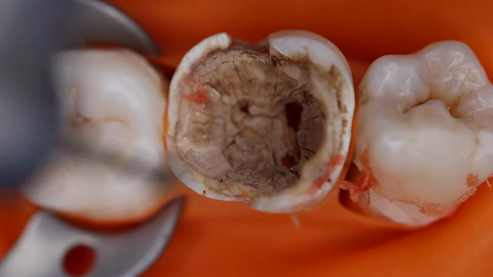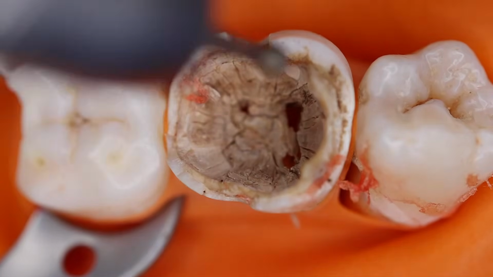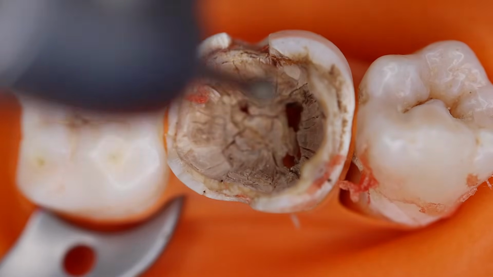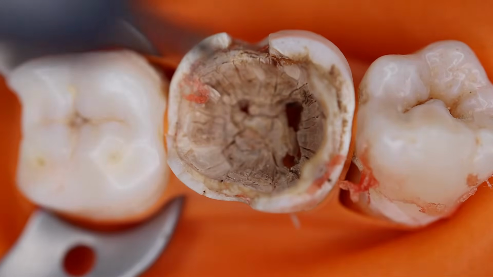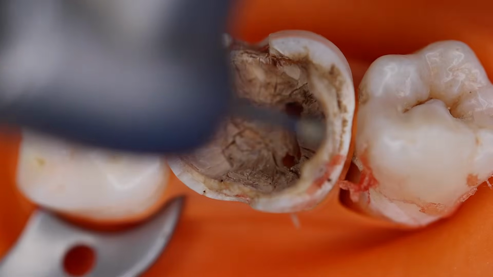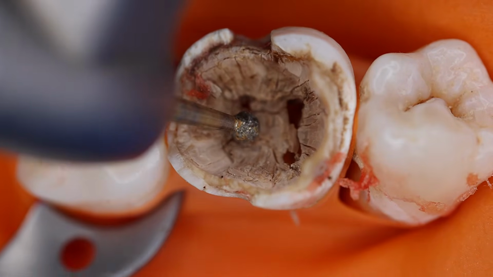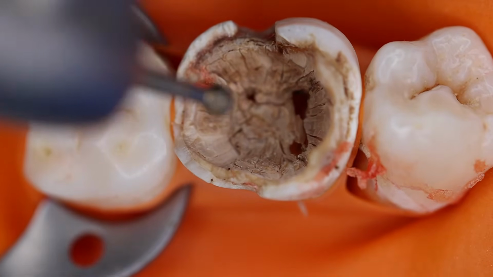Now when planning the access cavity preparation, we go slowly, conserve the healthy tooth structure, remove the caries that is there, and identify the orifices, as many orifices as we can. So beginning step by step, we have this round diamond point and we are going to get into the access. So let us proceed.